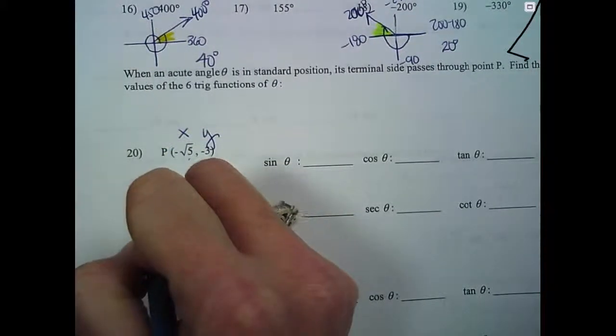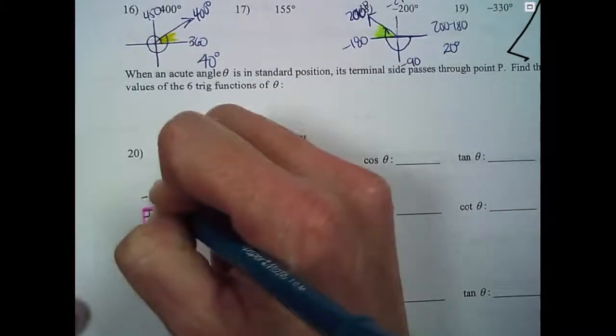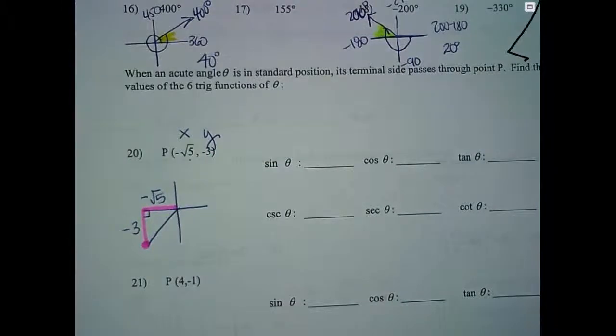This is a right triangle. And now I'm going to label my sides. This is negative root 5. This is negative 3. Write yourself good notes here, because if you can put 1 on your note card, you can remember how to do it. What side is missing in this particular problem? The hypotenuse, right?